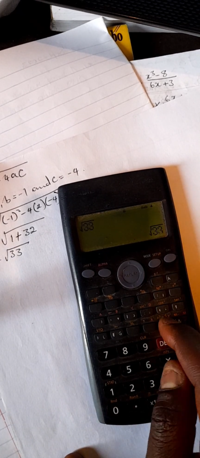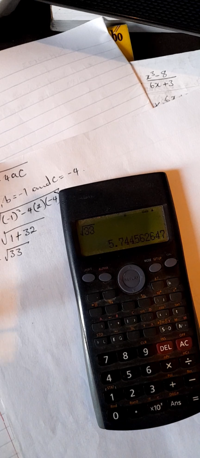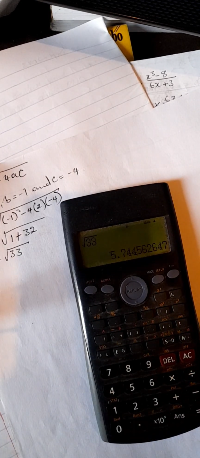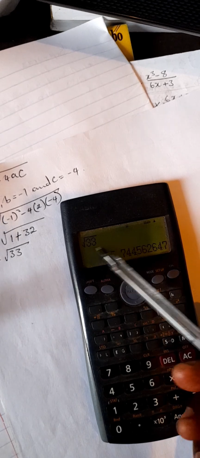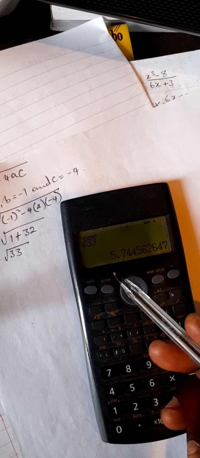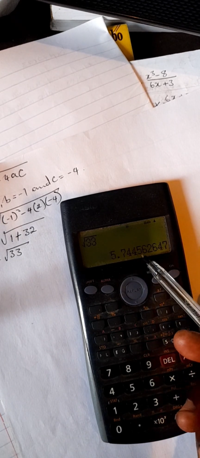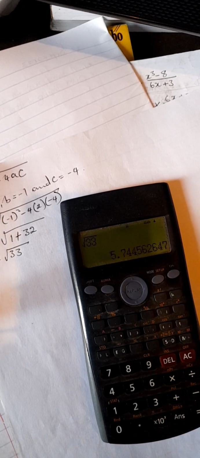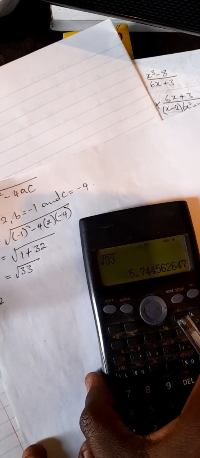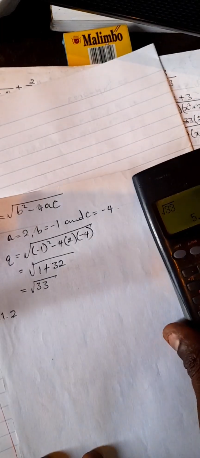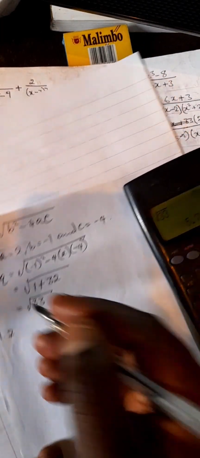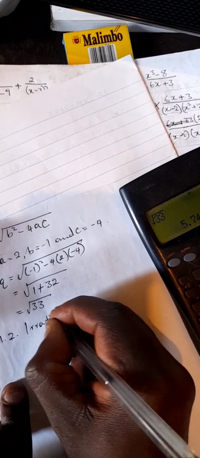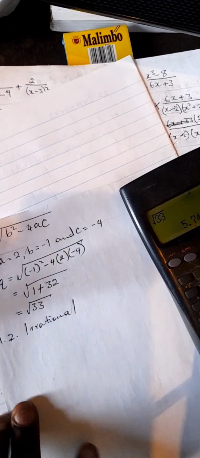If it cannot be represented by a fraction of two integers, then it is irrational. So you can see that the square root of 33 is 5.74456. This number cannot be represented by a fraction of two integers, right? Therefore, it is irrational.